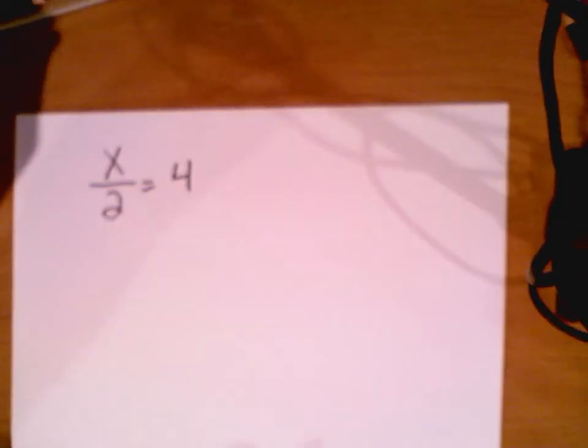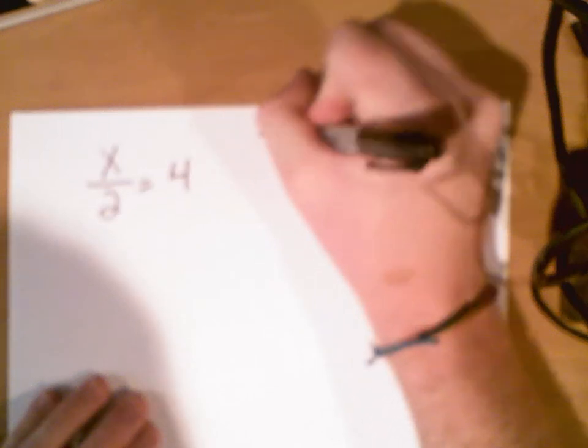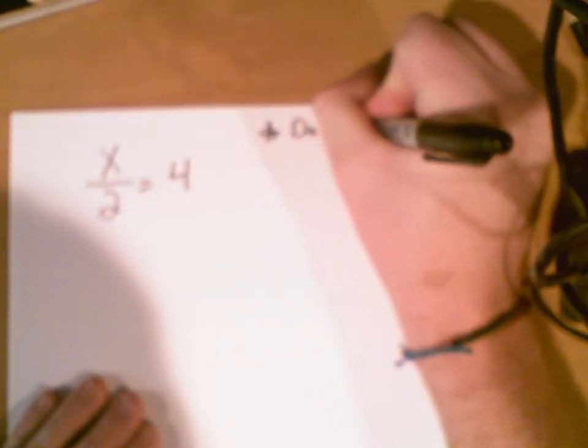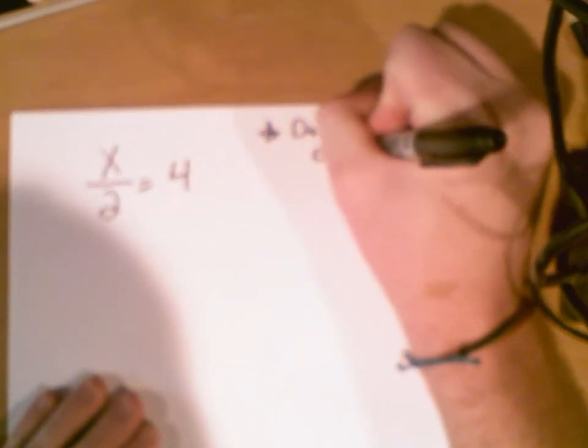For example, I'm looking at one-step equations 2, problem number 1. It's x over 2 equals 4. When I have a problem like this, again, we want to remember, do the opposite.